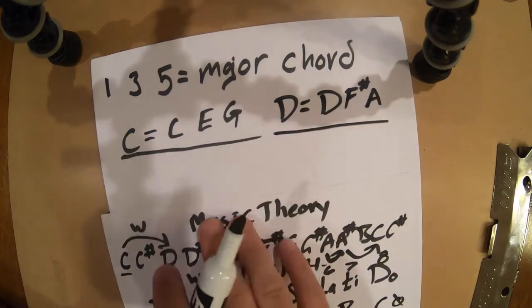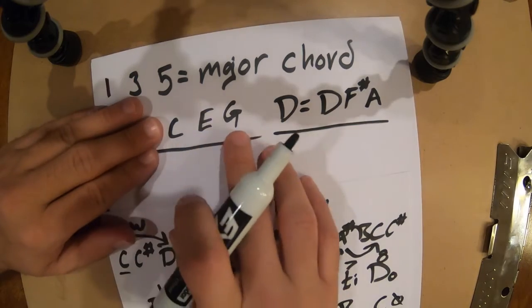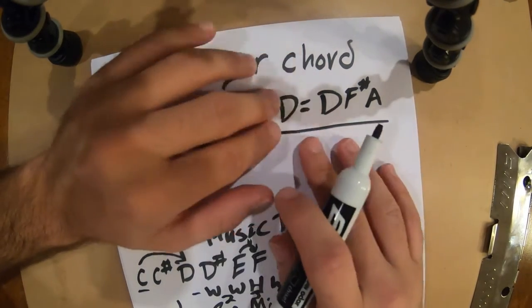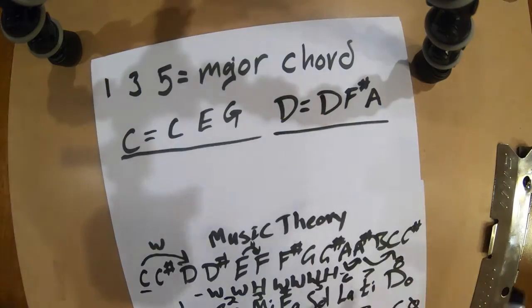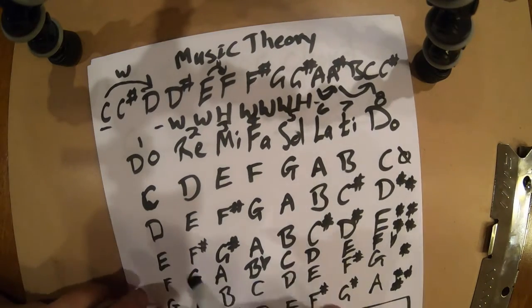Regardless of what instrument you're playing, if you're playing a C chord, you'll play a C, E, and G. If you're playing a D chord, you'll play D, F sharp, and A. We'll keep going with a couple of these.